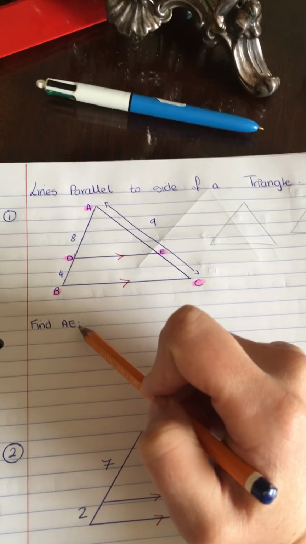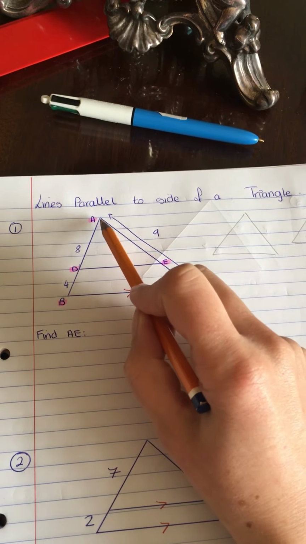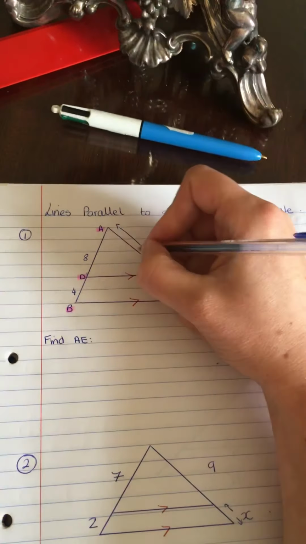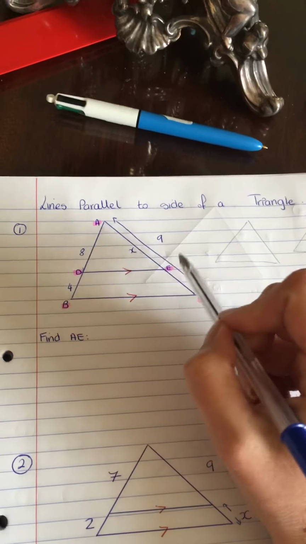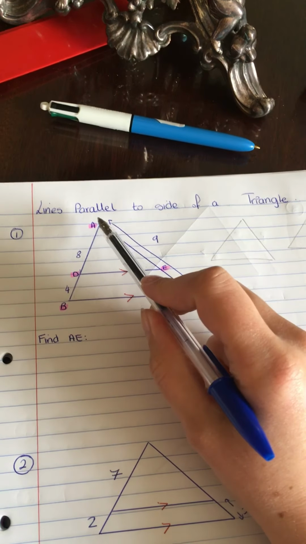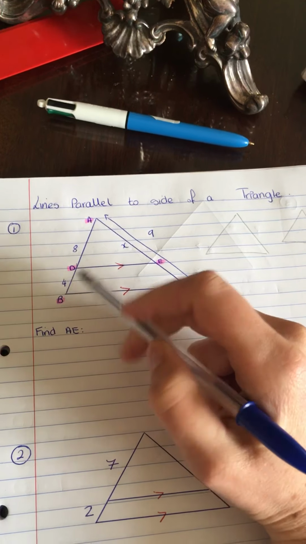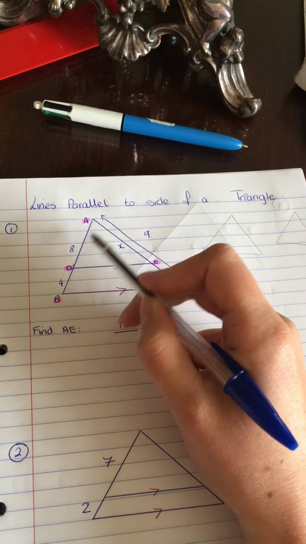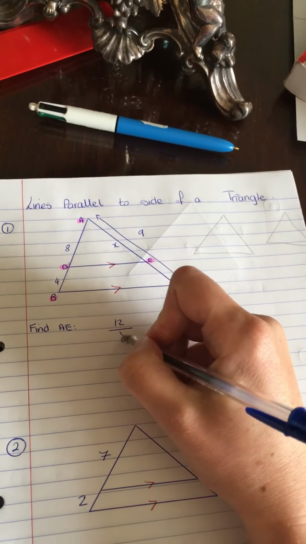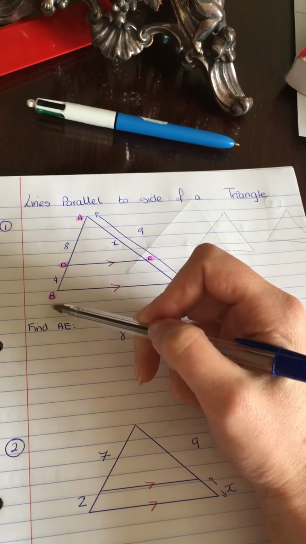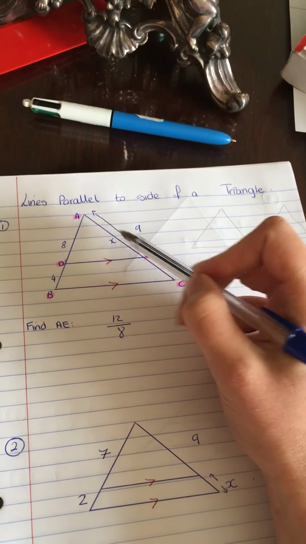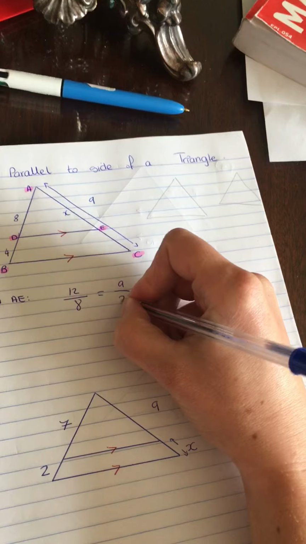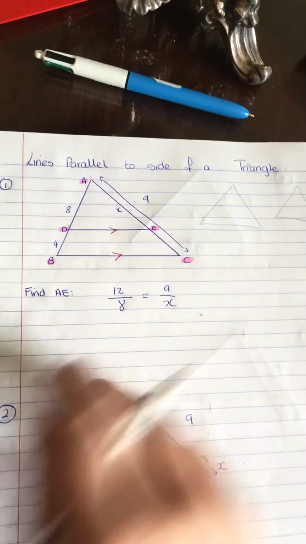On this one, we want to find the length of AE, which is up here. We'll call that x for the moment. Because 9 is the full length of the triangle, we add these together, so it should be 12 over, and then the side that's proportional to x will be this one here, 8. So it'll be 12 over 8, the whole thing over the top part, is equal to the whole thing here, which is 9, over the top part, which is x. Then we've got an equation to solve.